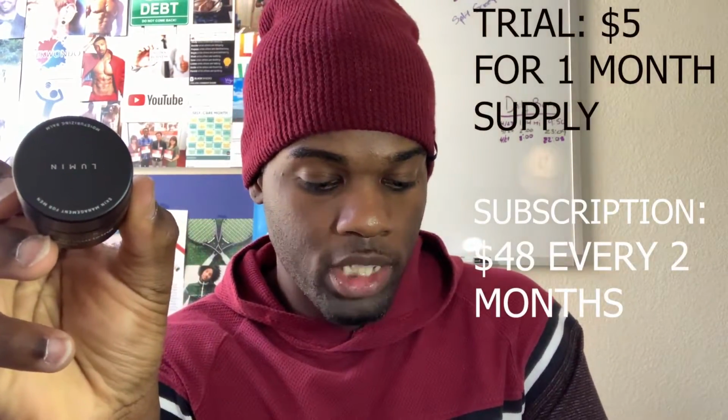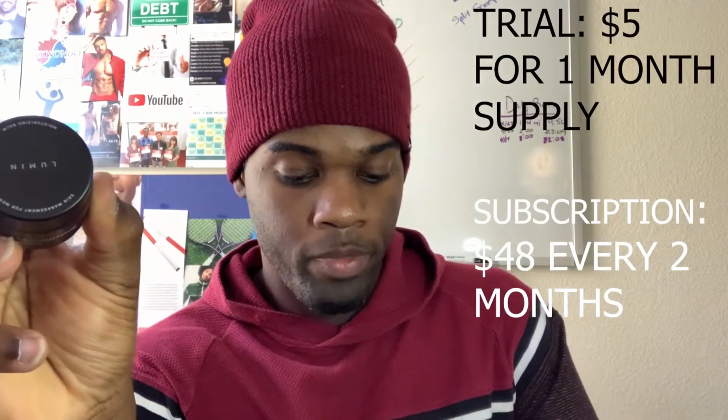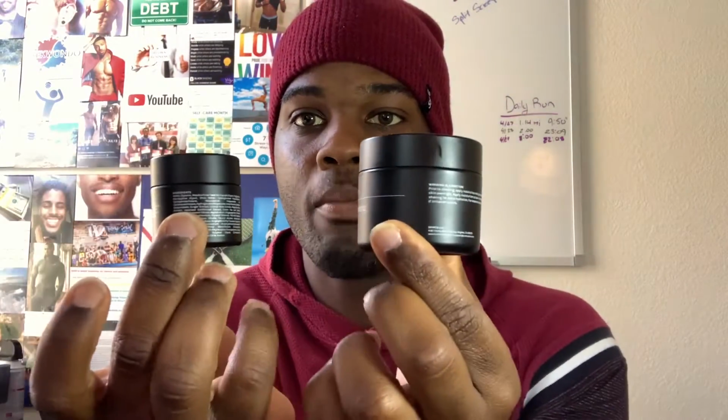If I show you the moisturizing balm from the actual subscription, it's going to be this size. So you can see they're pretty different in their sizes if you want to look at them this way also. This is the subscription when you pay the $48 a month. This is what you'll get when you pay the $5 for the trial.